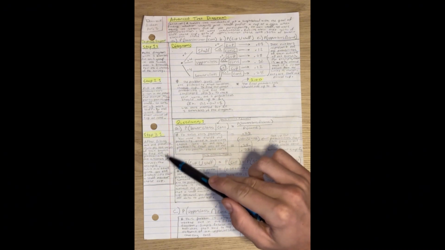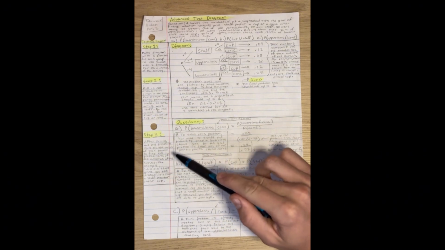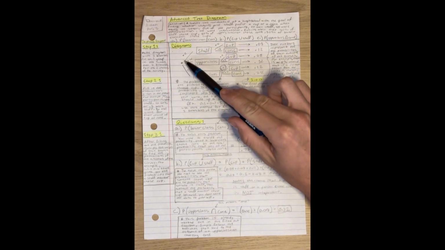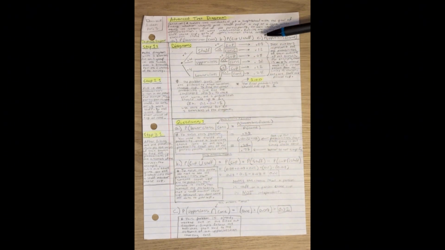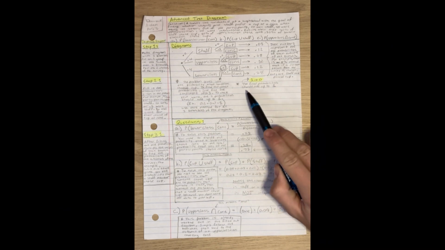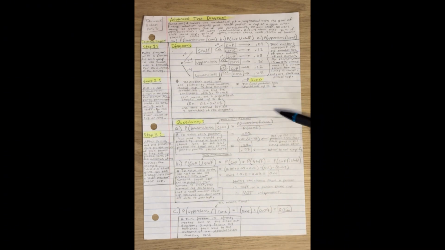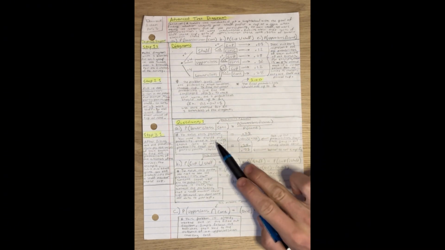After filling out the probabilities, you want to multiply the values of each branch to find the probabilities of the outcomes of the survey. So for example, if you had 0.2 for staff, you'd multiply 0.4 for cup to get a final probability of 0.08. And you also want to make sure that all of these probabilities add up to 1. So now that we have our completed diagram, we can move on to question A.